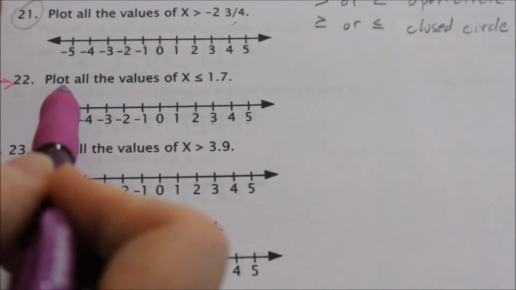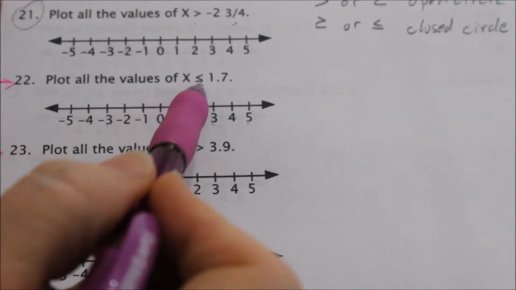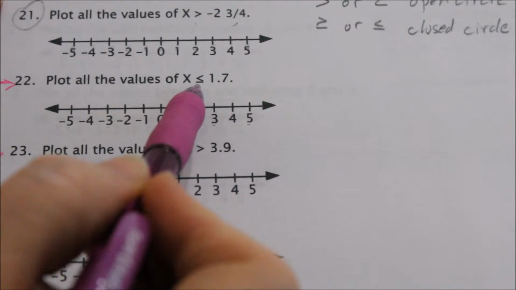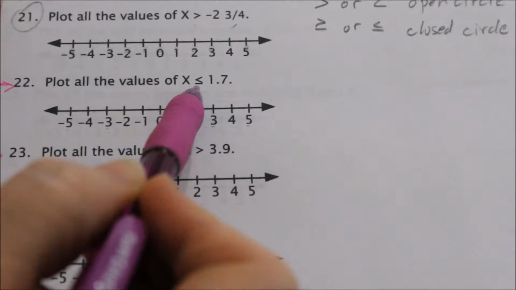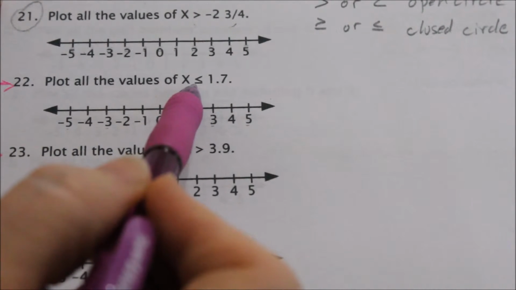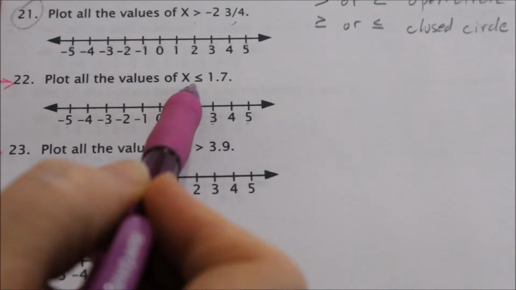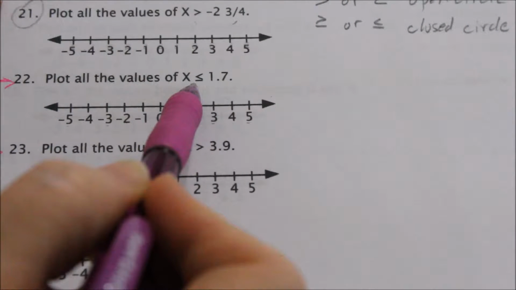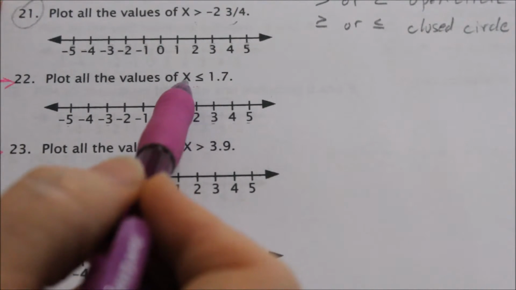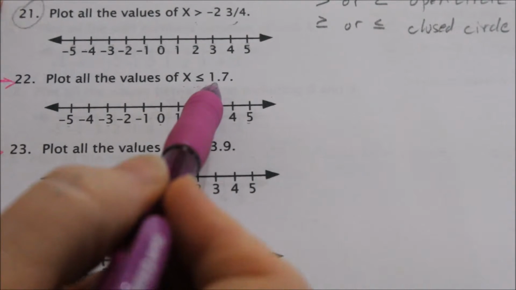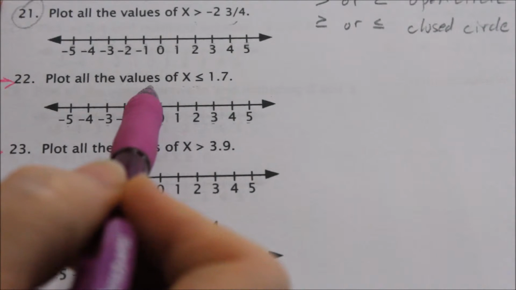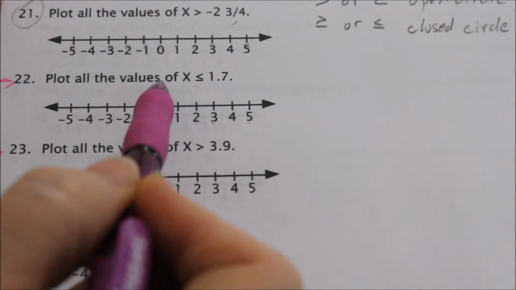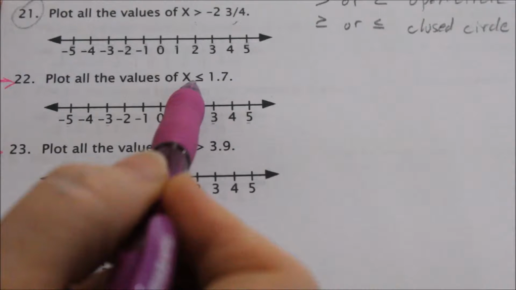Here in the problem, this says plot all the values of x. You need to know how to read this symbol. This symbol reads as less than or equal to 1.7. Maybe your mom taught you about the alligator eating the larger number. Well, here we have an unknown on one side and a number on the other side. The way you read this, we read from left to right. If I read from left to right, I get to the smaller side first. So that is less than.